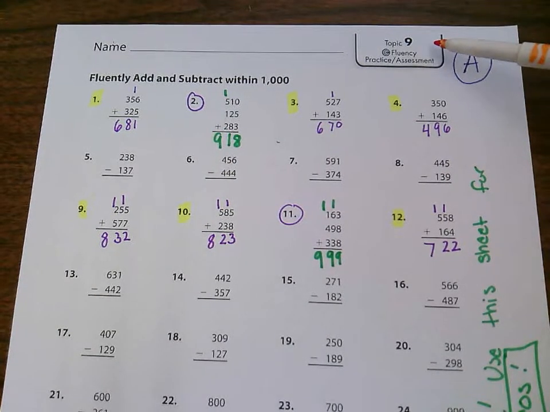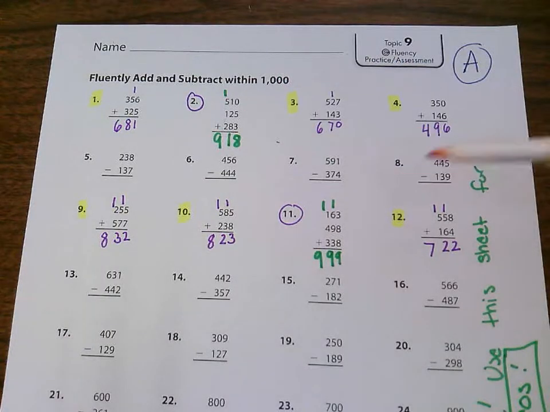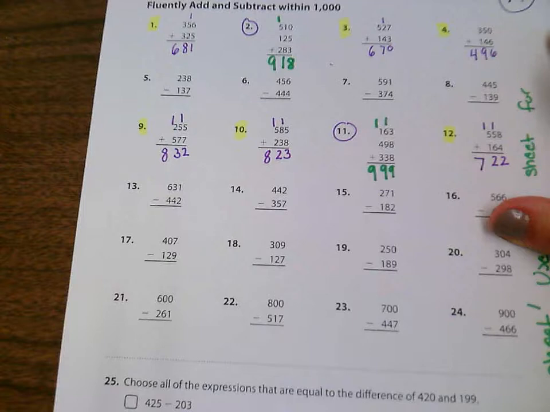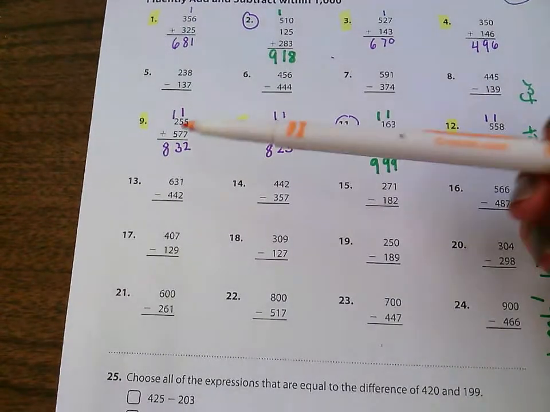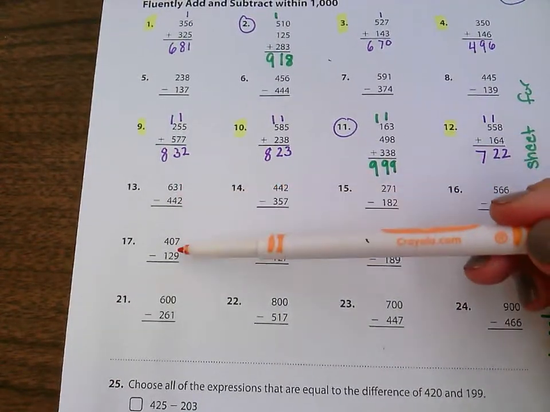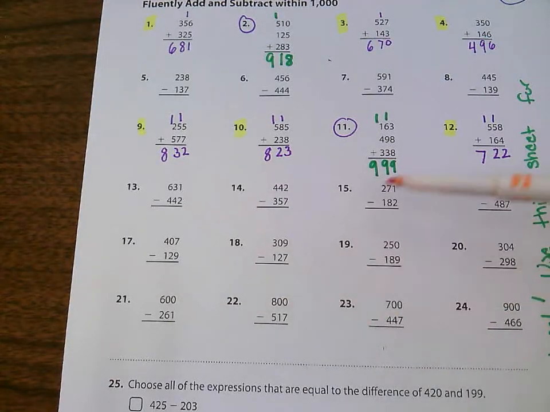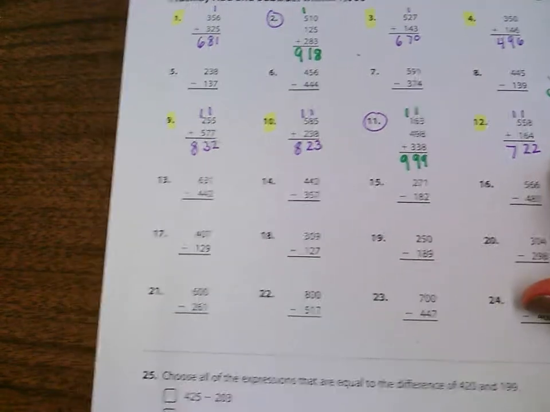Again, you need the topic 9 sheet with the A at the top. And we've already solved a couple of addition problems, and today we're going to focus in on our subtraction problems. So we are going to be working on problems 13, 17, and 21 right down here, and then we'll continue going down these columns for a couple of extra problems.